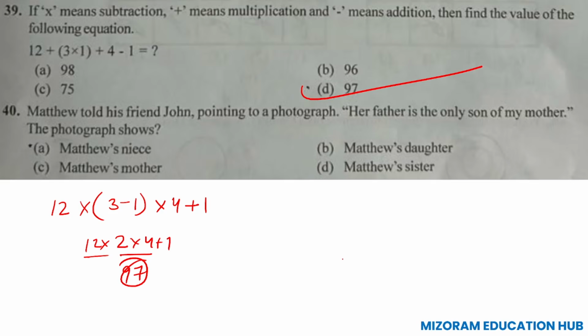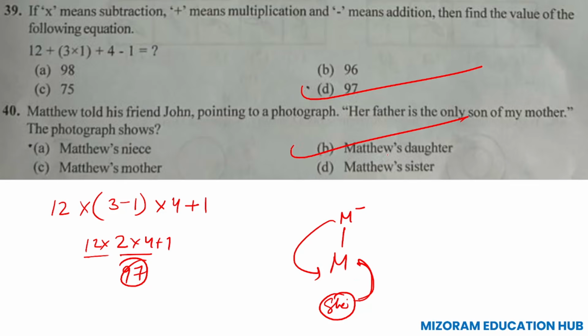Matthew told his friend John, pointing to a photograph, her father is the only son of my mother. So the only son of Matthew's mother is Matthew himself, so he is her father. So she is Matthew's daughter. Option B is correct answer.